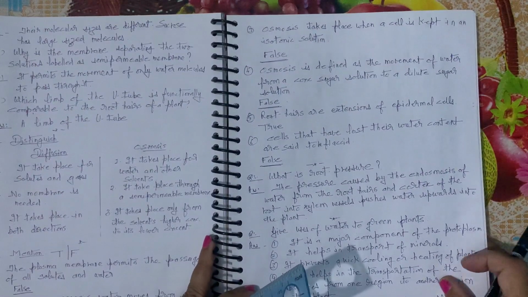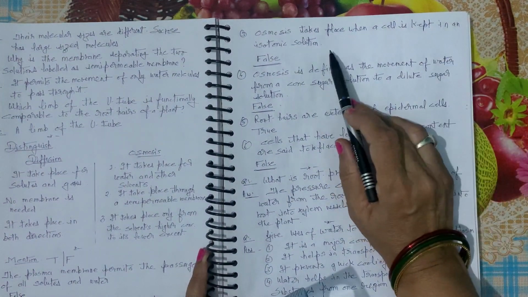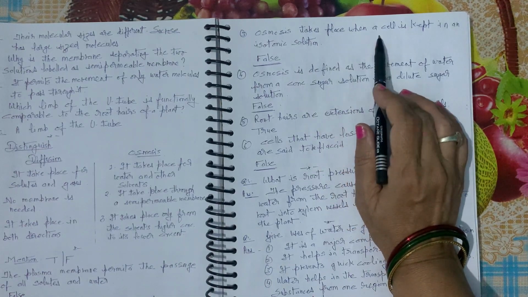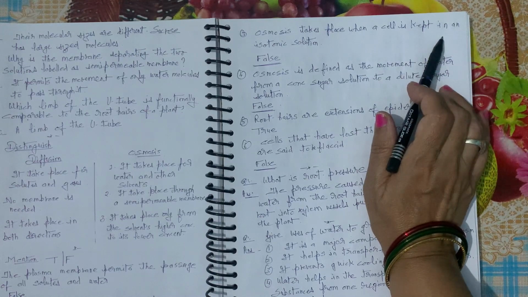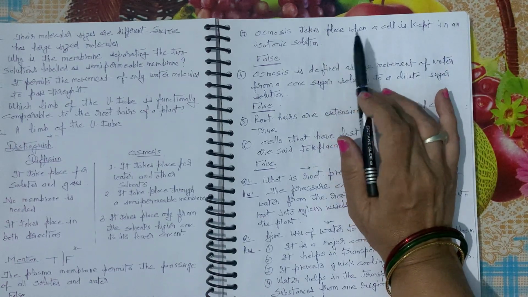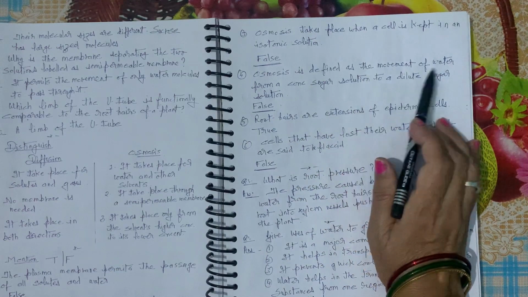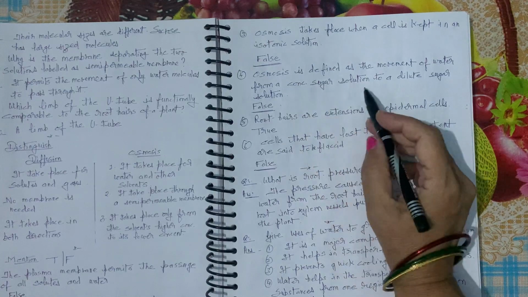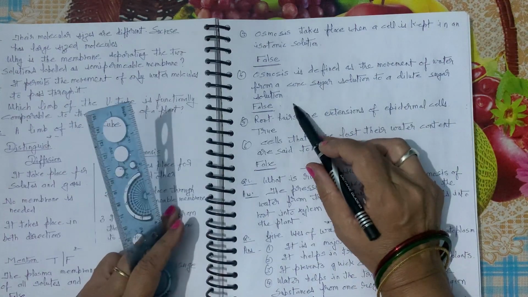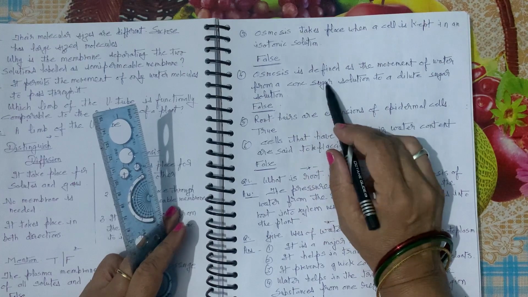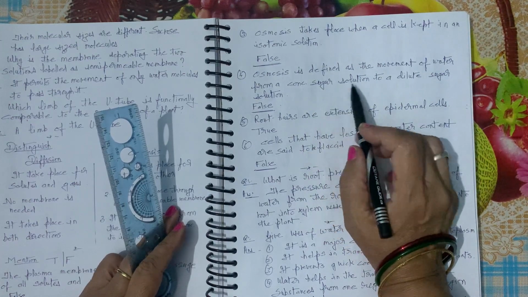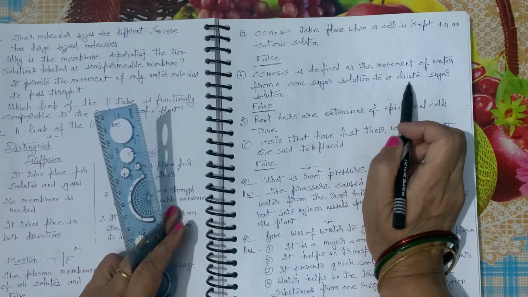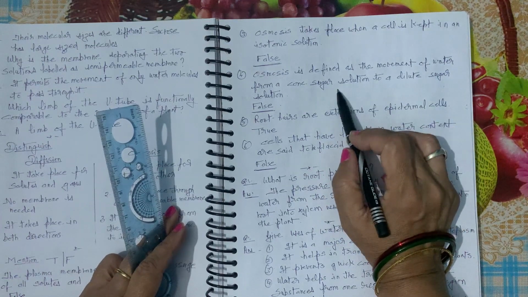Now here, osmosis takes place when a cell is kept in an isotonic solution. Isotonic matlab same. Is it false? No. Osmosis takes place only when the cell is kept in hypertonic. Osmosis is defined as the movement of water from a concentrated sugar solution to a dilute sugar solution. Is it false? Osmosis is the movement of water from concentrated sugar solution to a dilute sugar solution. No, osmosis will occur the movement of the molecule from dilute to the concentrated sugar solution.